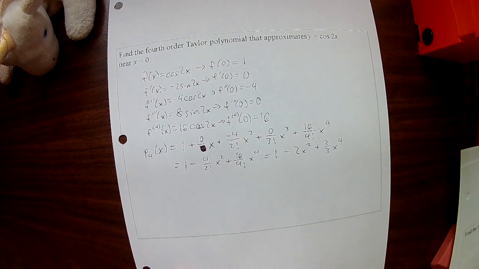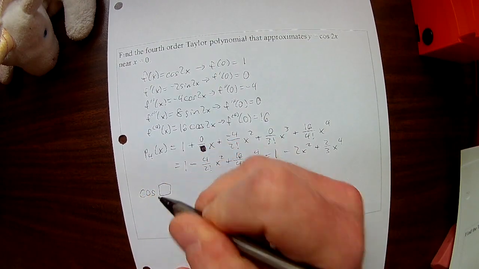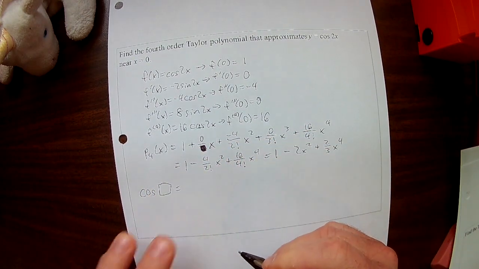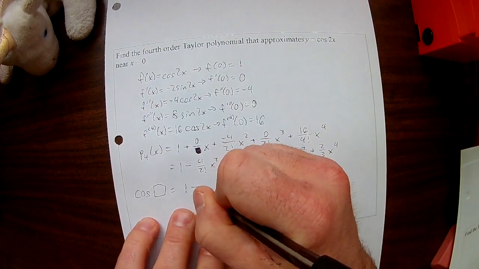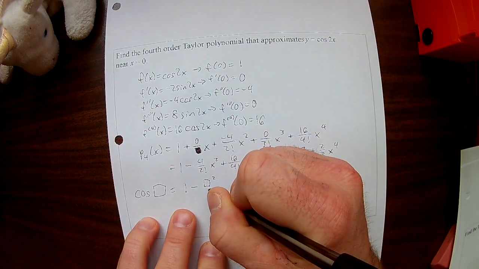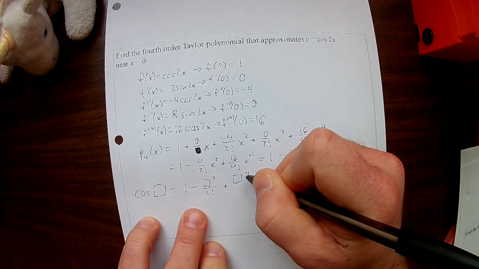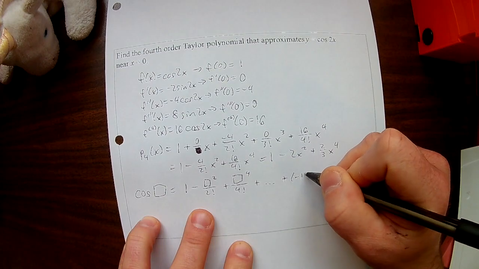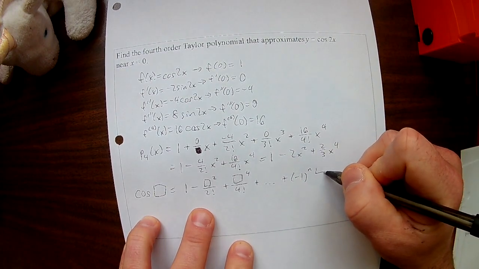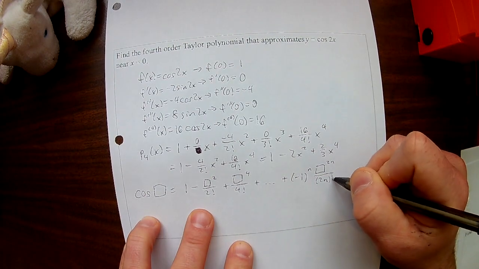If you had remembered what cosine of x is equal to, so cosine of, let's just call it box, is equal to, and I'm just cheating off of what I have down here. The fourth order would be 1 minus box squared over 2 factorial plus box to the 4th over 4 factorial. And heck, let's even toss in the nth term. It's negative 1 to the nth box to the 2n over 2n factorial.